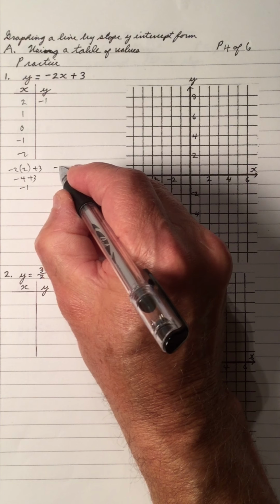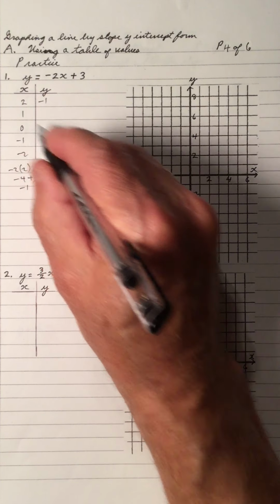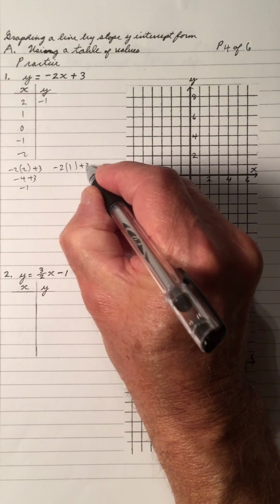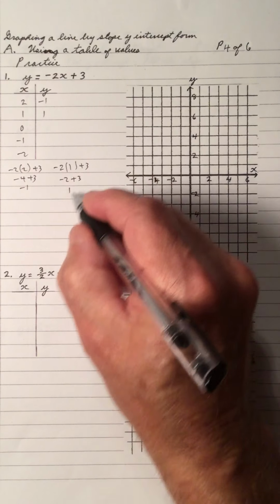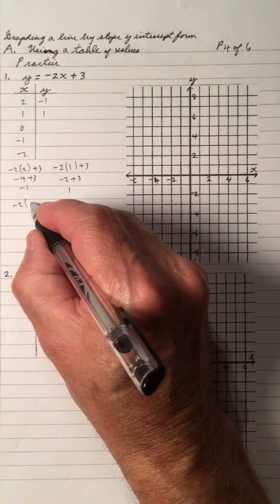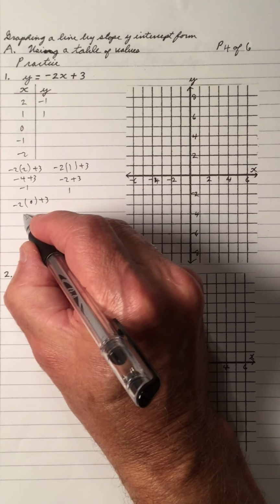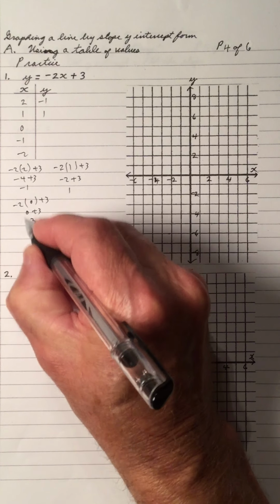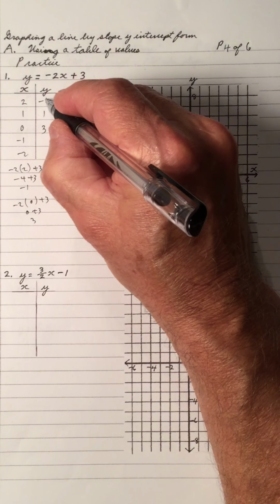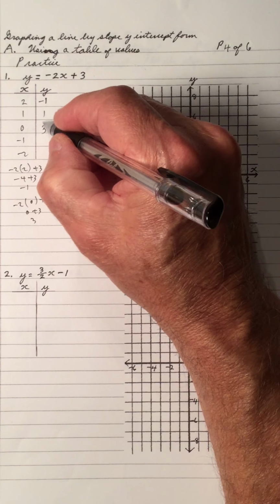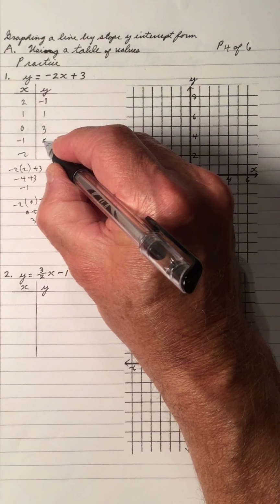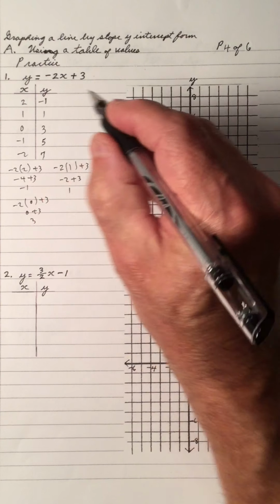We're going to put a 1 in the place of x: negative 2 plus 3 is 1. And this time put a 0 in the place of x. We get 0 plus 3 is 3. And again, notice if you're doing it right, this is going up by 2. I bet the next one will be a 5 and the next one will be a 7.